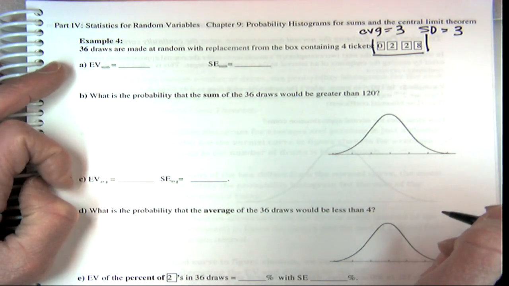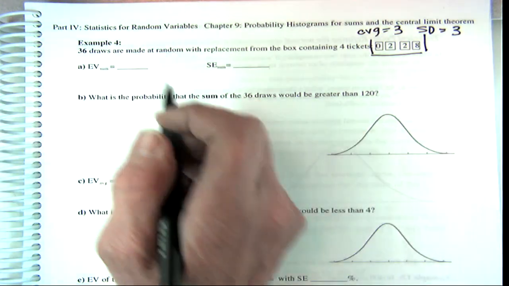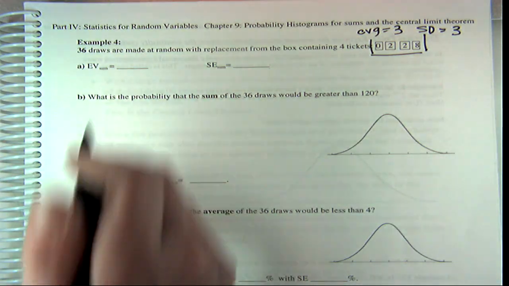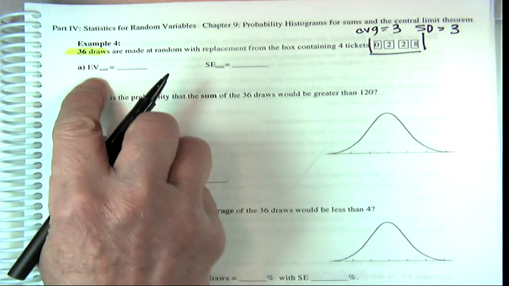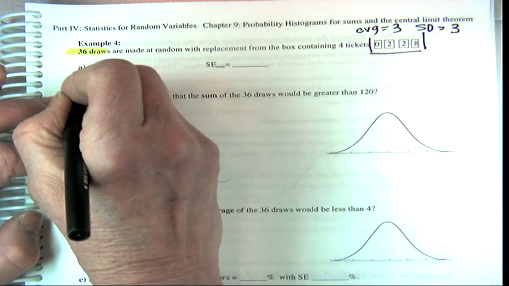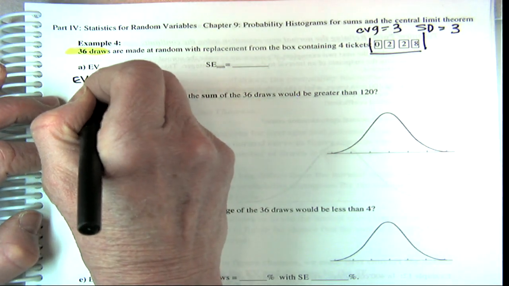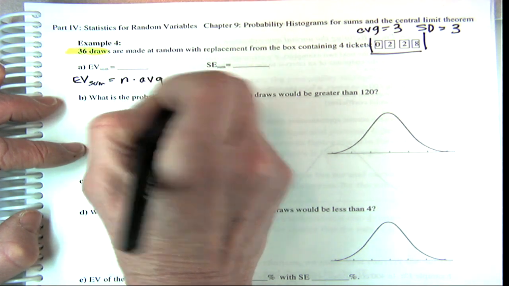All right? So this is the only one that has a formula. Do you remember this? Just remember, you have to look here. Because this is going to be n times the average of the box, right? So the expected value for a sample sum is n times the average of the box.